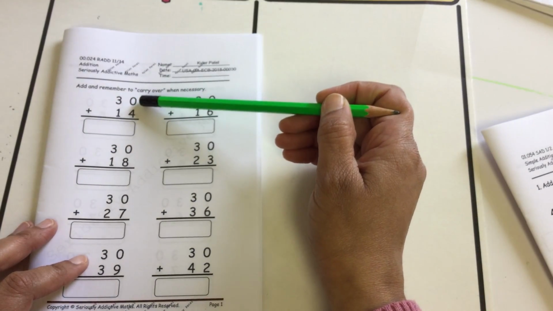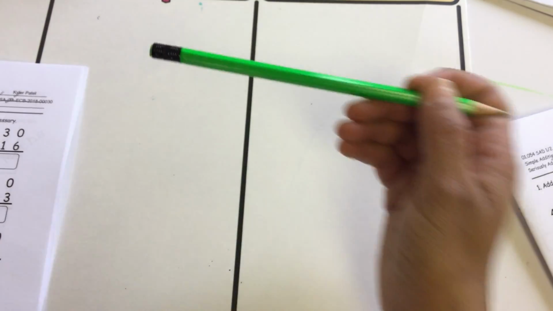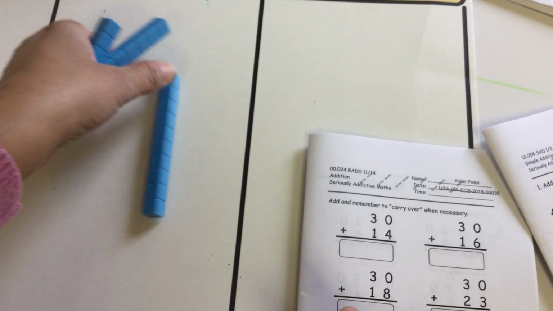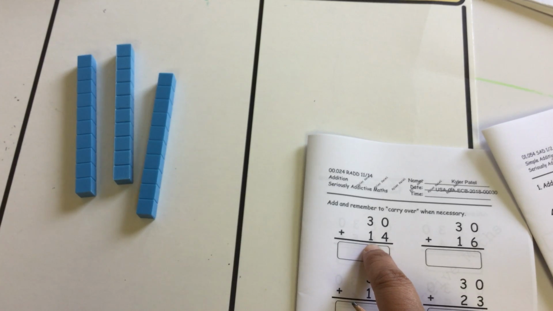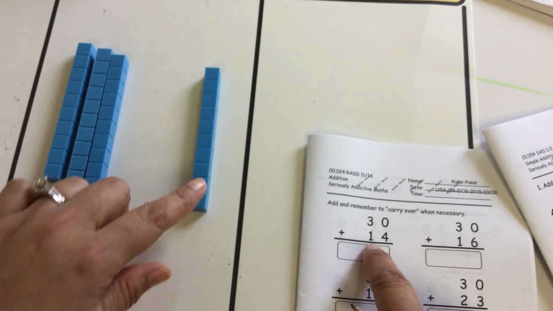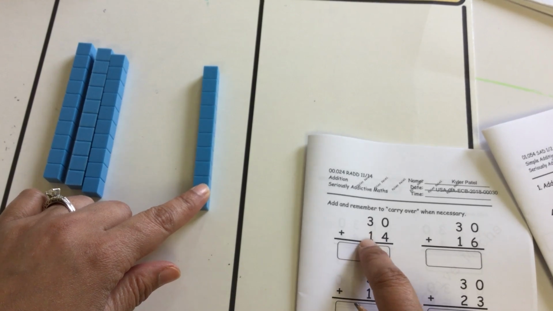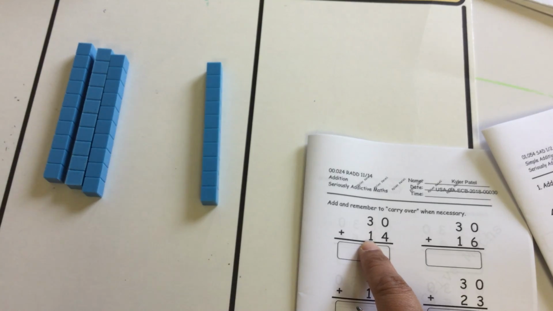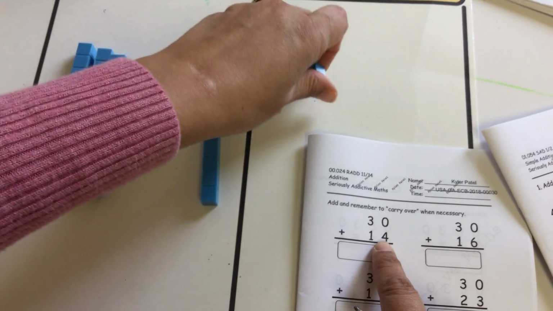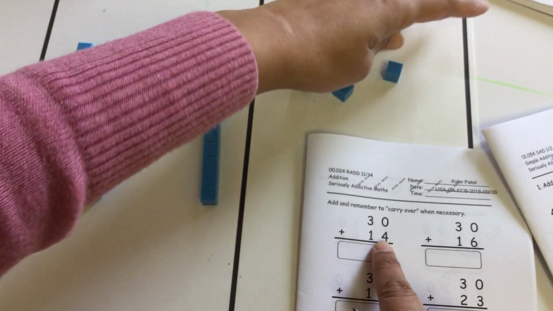I have 30. If I have 30, okay, eventually you're going to be able to do this mental math. But if I have 30, 10, 20, 30, and I add a 10, I'm already at 40. 30 plus 10 more, this one here represents a 10. 30 plus 10 more is 40. And then I'm just adding my 4 ones, 41, 42, 43, 44.